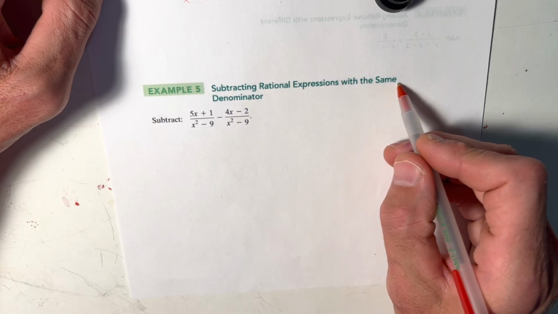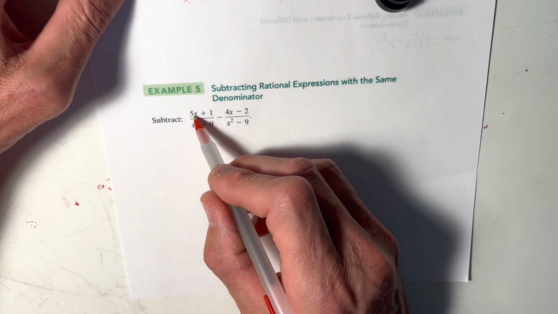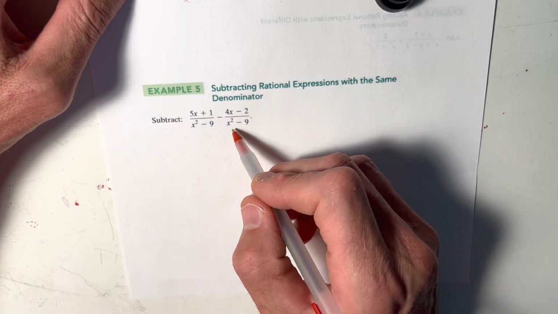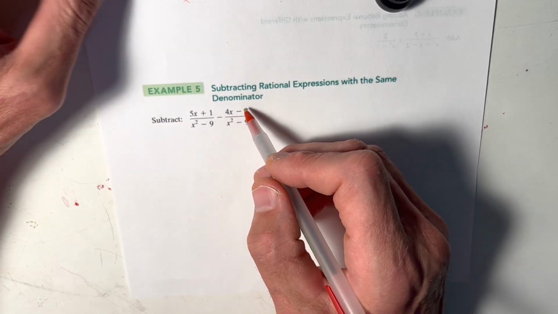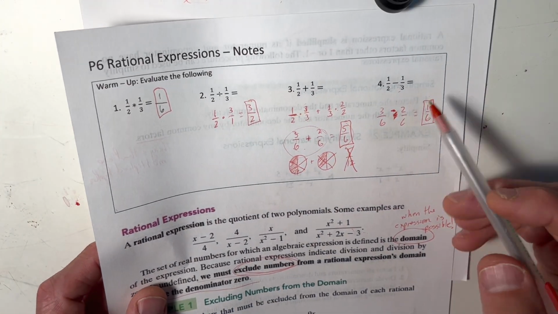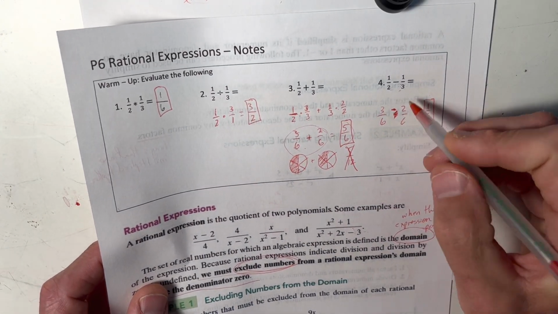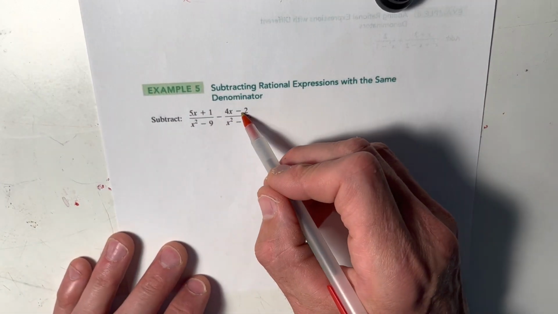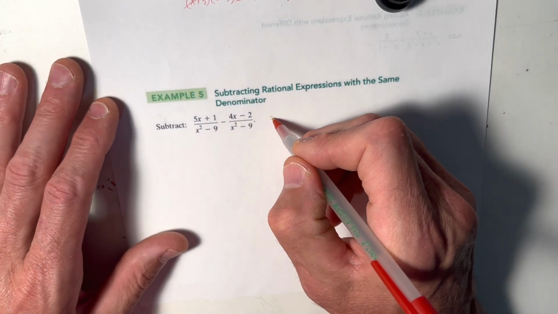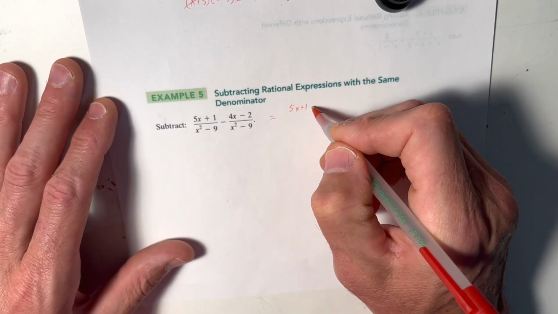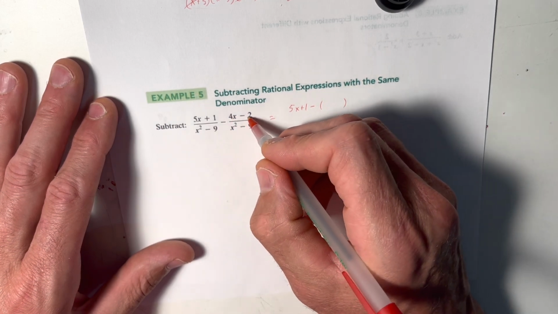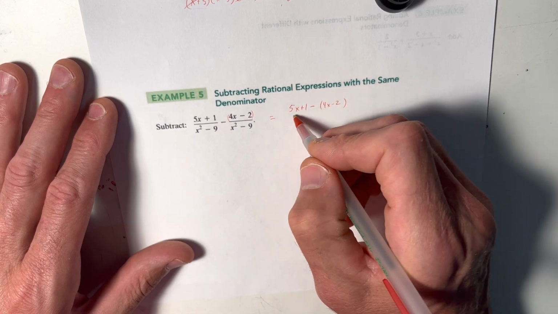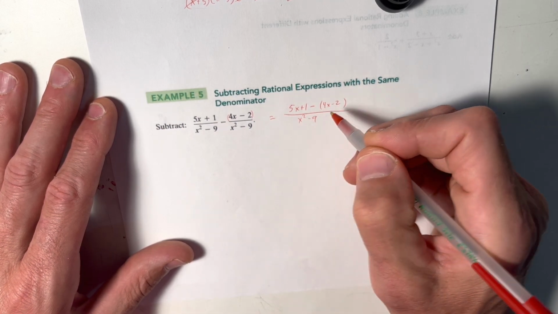All right, subtracting rational expressions with the same denominator. So 5x plus 1 over x squared minus 9 minus 4x minus 2 over x squared minus 9. Now, like I said earlier when we did the example before, when we subtracted, we have to have the same denominator. Here we have the same denominator, so we can subtract what's in the numerator from each other. So what this is going to equal is 5x plus 1 minus, and I have to put this whole thing in parentheses because we're subtracting this whole term here, 4x minus 2 divided by x squared minus 9.